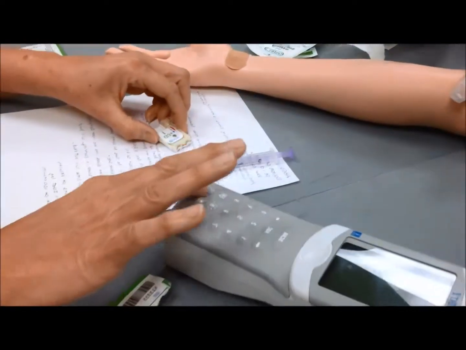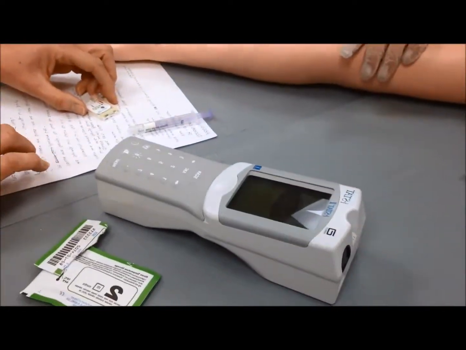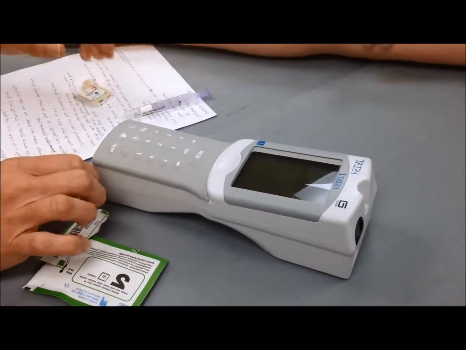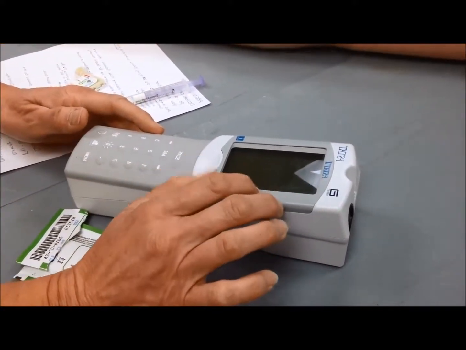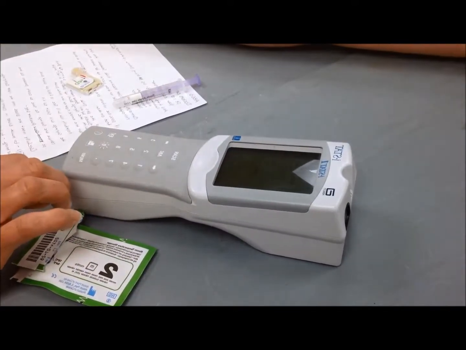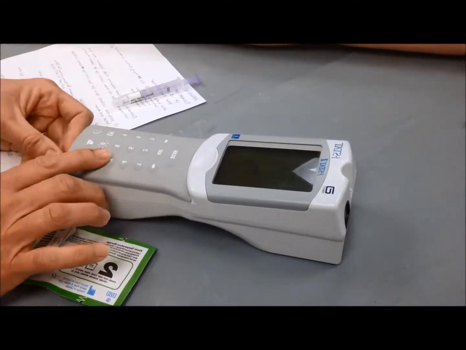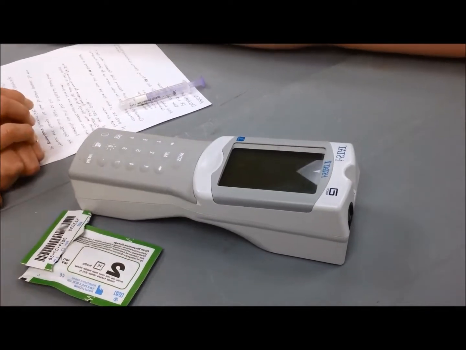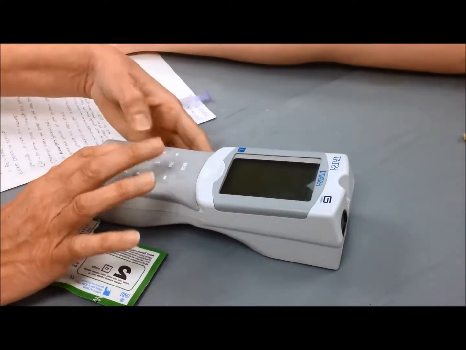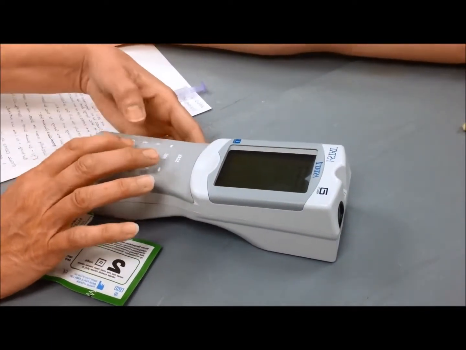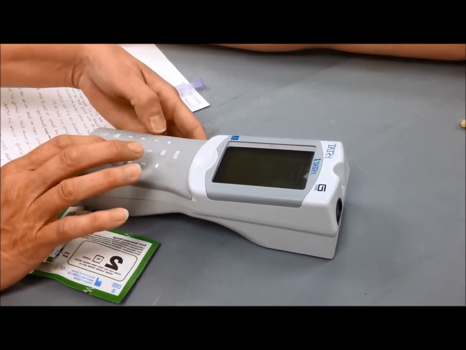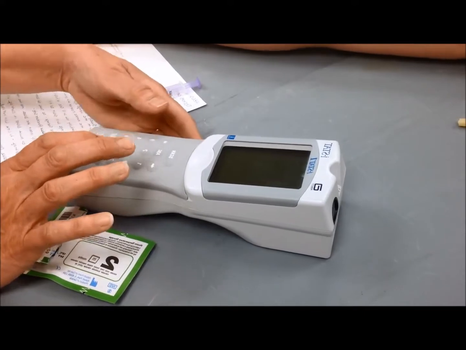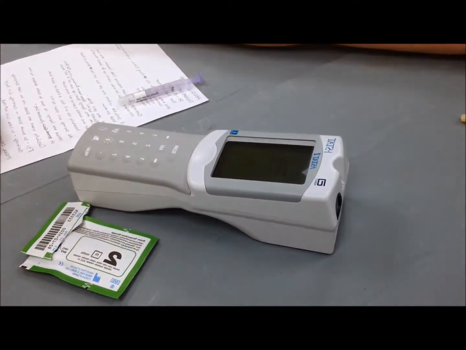Put it in, turn the iStat machine on. It says first, last result to iStat cartridge. You'll press iStat cartridge. It says insert cartridge. Operator ID. Enter again. Repeat putting your ID until it tells you to do something else. It's identifying the cartridge.